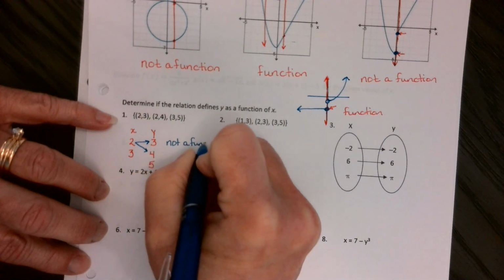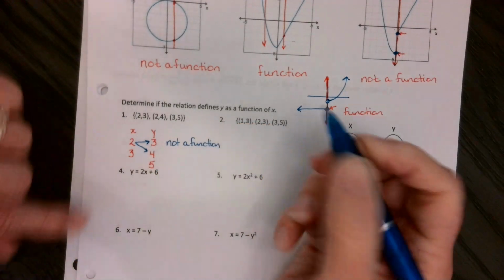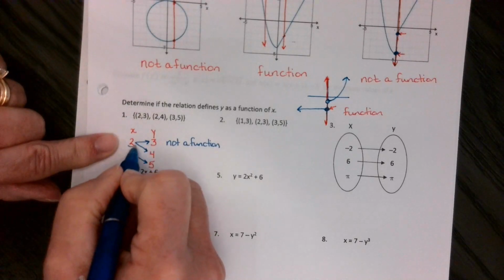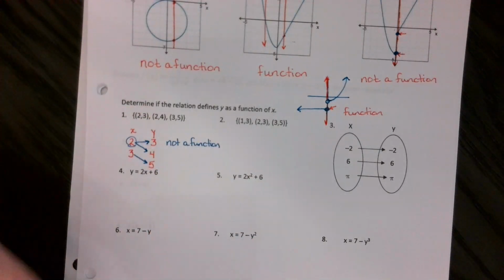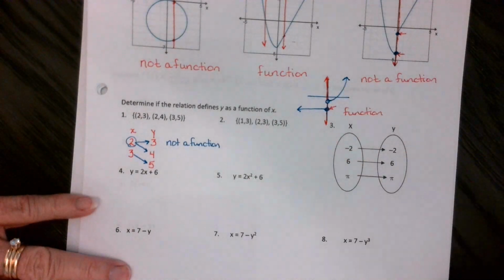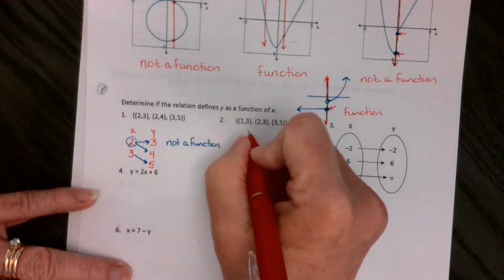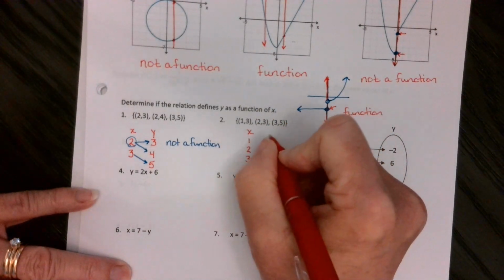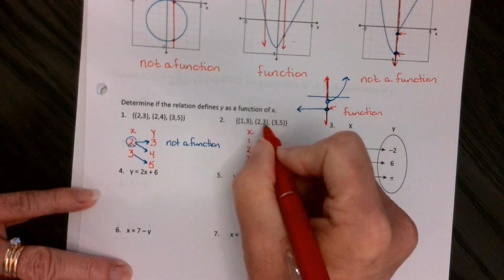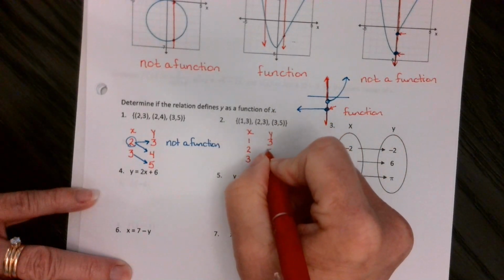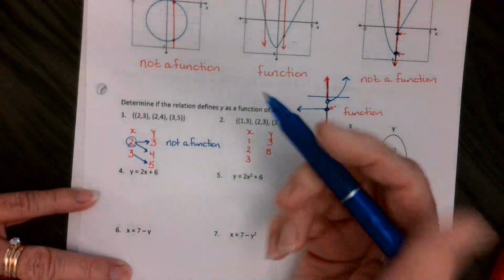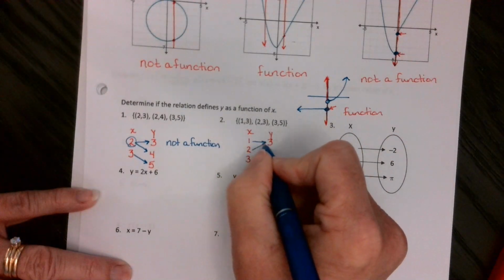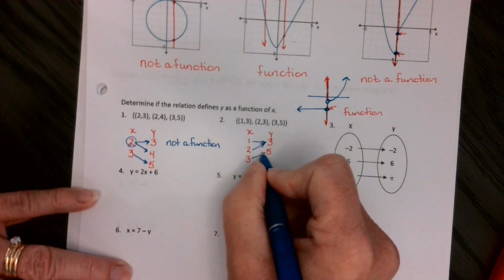I'm just going to put yes and no from here on out. This 3 actually goes to 5, so it is fine. It's just this 2 that can only go to one of these numbers, not 2 of them. So right here, we have our x values of 1, 2, and 3, and our y values are 3 and 5. So we have 1 going to 3, 2 going to 3, and 3 going to 5.